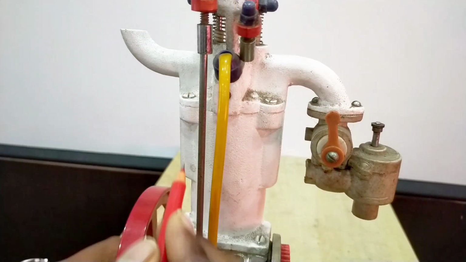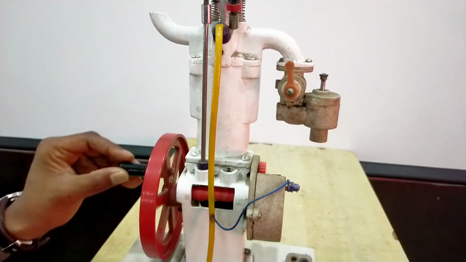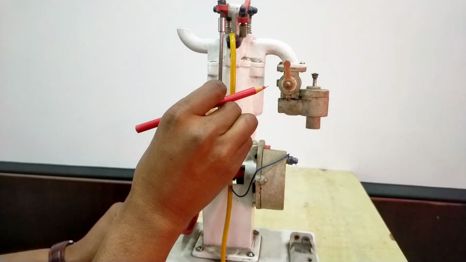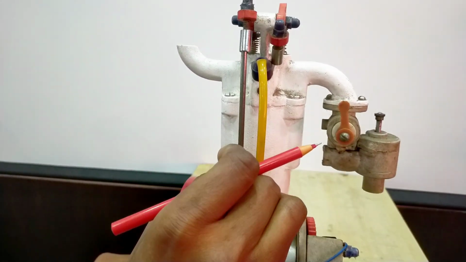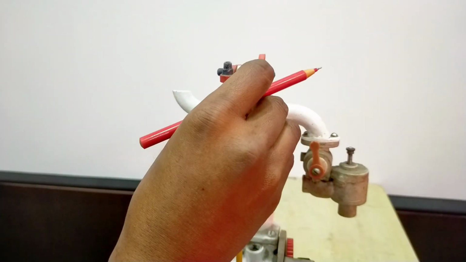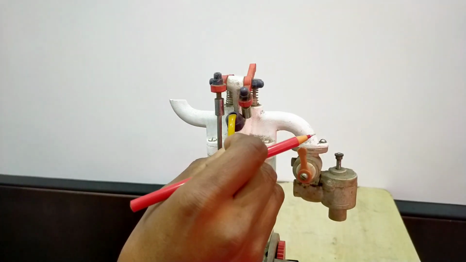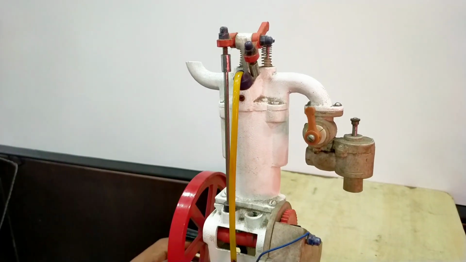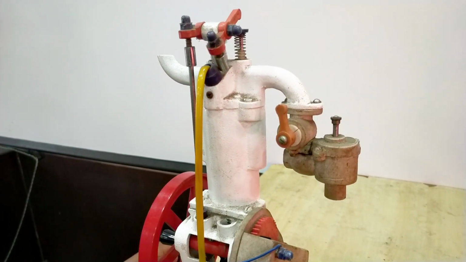You can see this is the rocker arm mechanism. This is the rocker arm, through which the valves are operated, the exhaust valve and the intake valve, or the suction valve. And this is the spark plug, which is generally used to ignite the air-fuel mixture inside the engine cylinder.